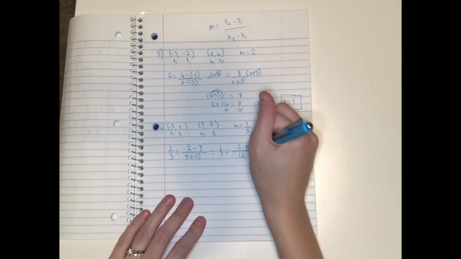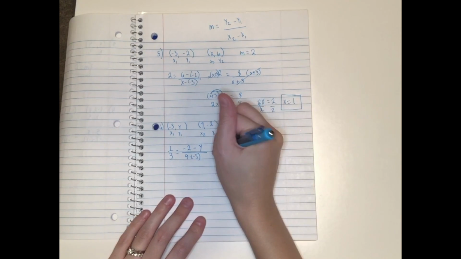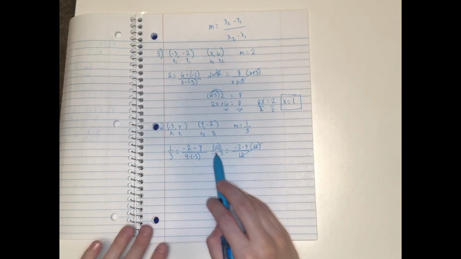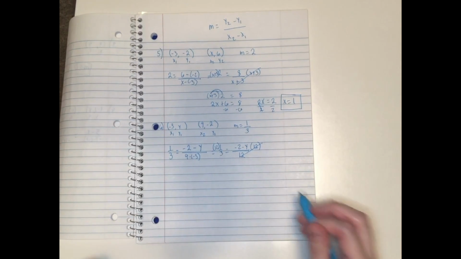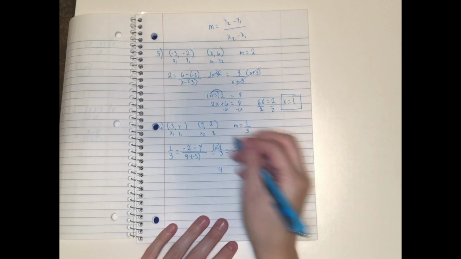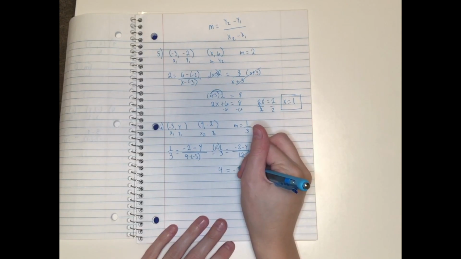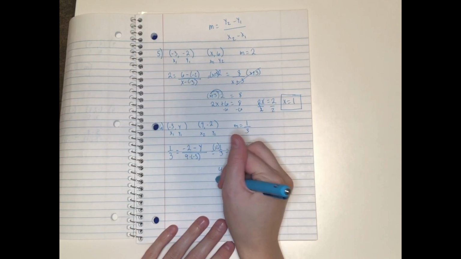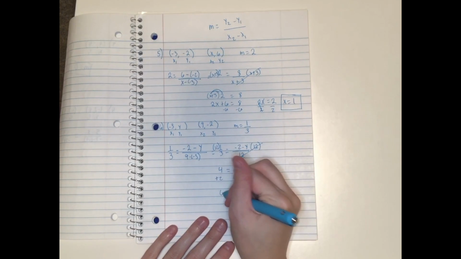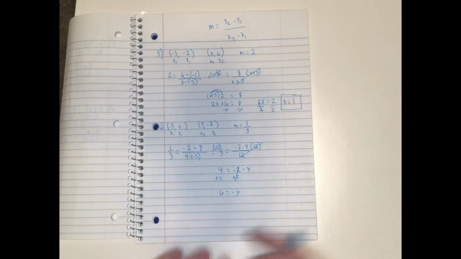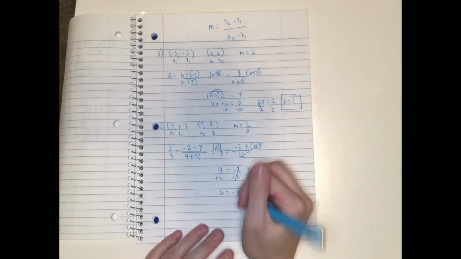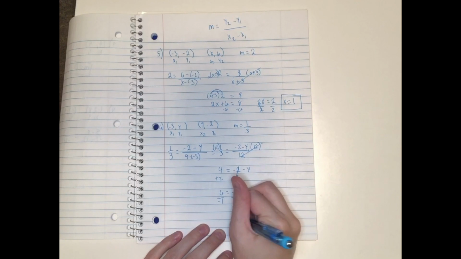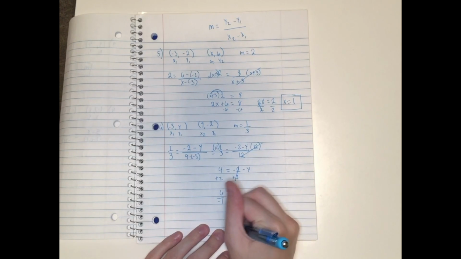We want to get rid of this 12, so we're going to multiply both sides by 12. Those cancel out. All this is saying is, what is 12 divided by 3? Well, 12 divided by 3 is 4. So now we have 4 equals negative 2 minus y. We're going to add 2 to both sides. We're left with 6 equals negative y. And then we're trying to look for a positive y. So we're going to divide by negative 1 on both sides. And we're left with y equals negative 6.